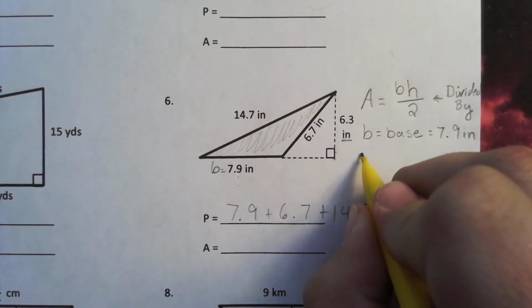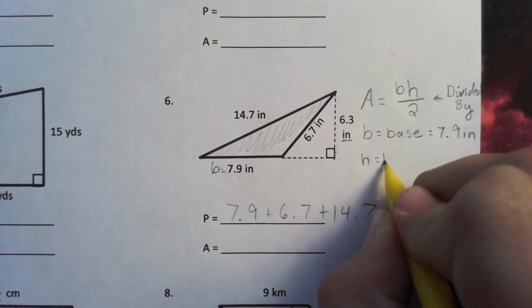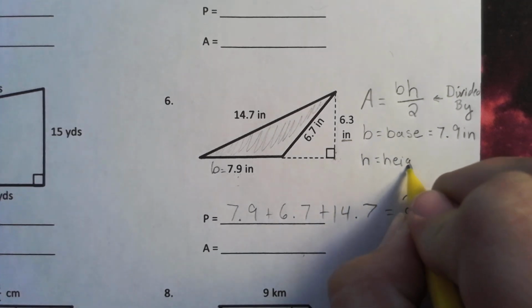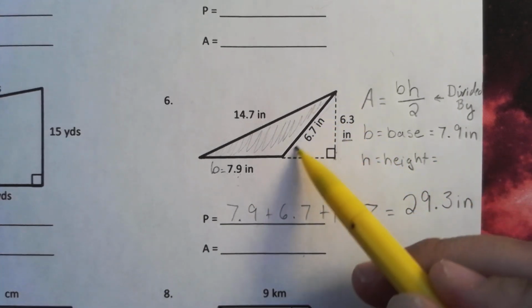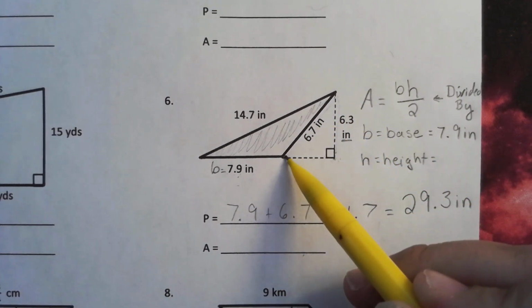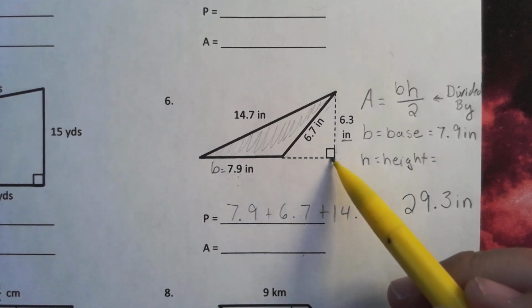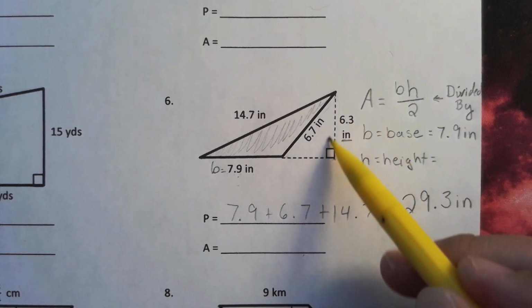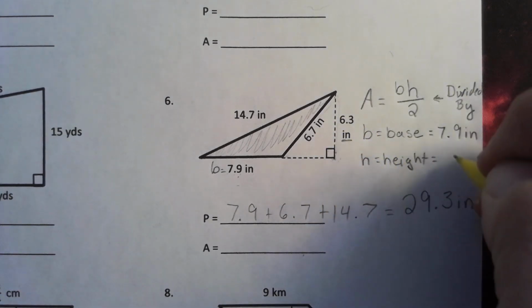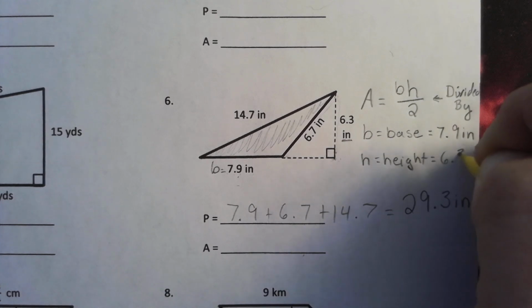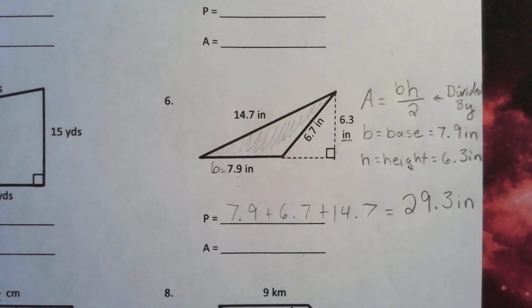Now H, as we just said, was height. And we want to make sure that we're talking straight and tall. We don't want something that's leaning. That's why we're not using this outer measurement of the triangle. We want to come out, and they extend it to show the height of the figure. Okay? This is the height that we're going to use. So the height is 6.3 inches.